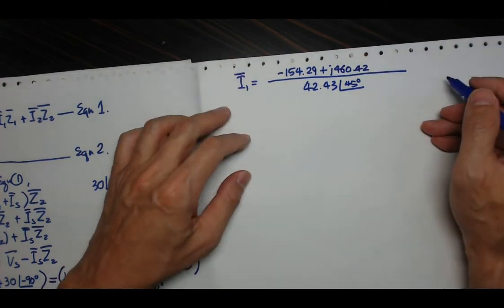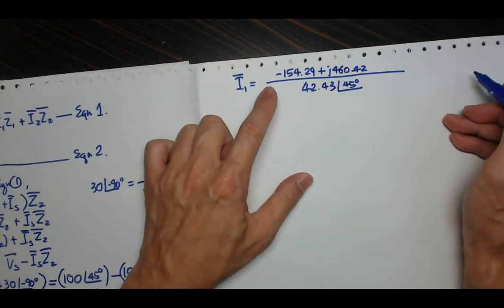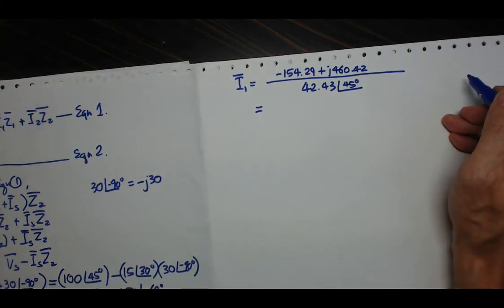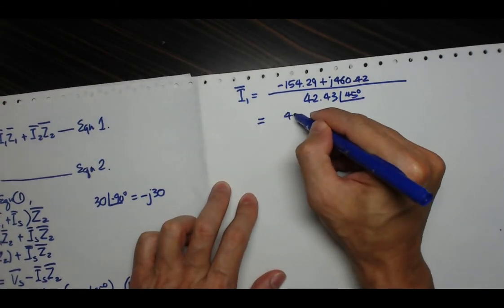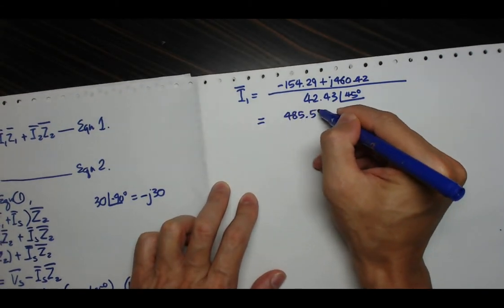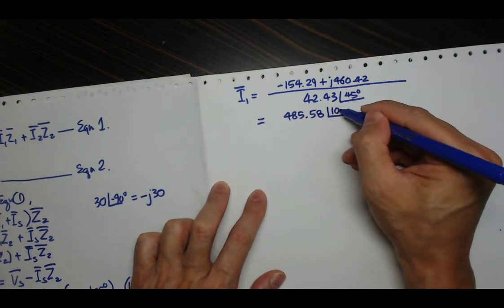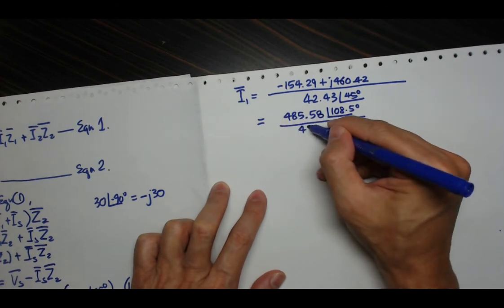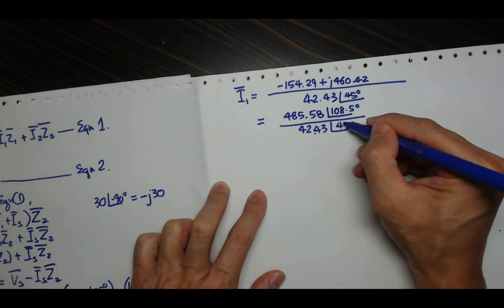To do the division, I have to convert the top numbers into polar form, which is 485.58 at the angle of 108.5 degrees, divided by 42.43 angle 45 degrees.